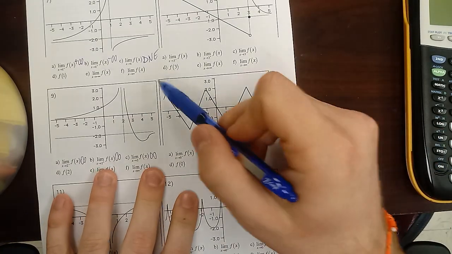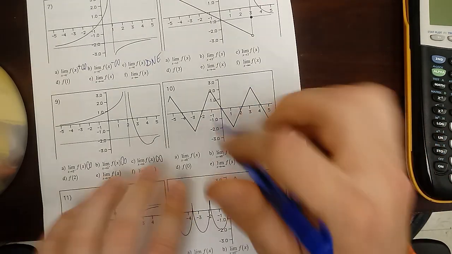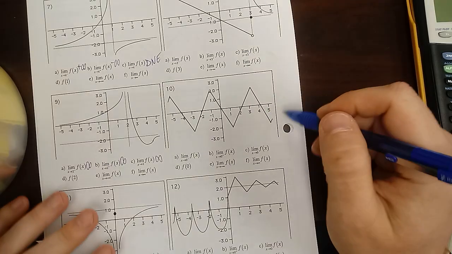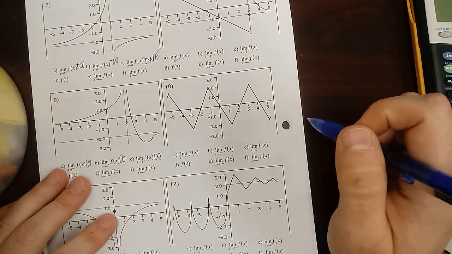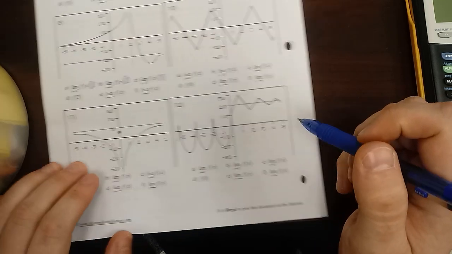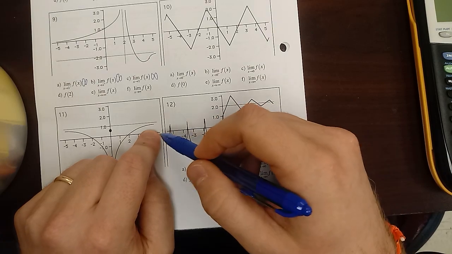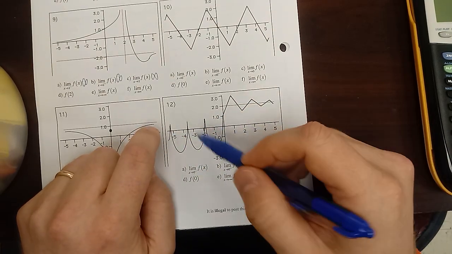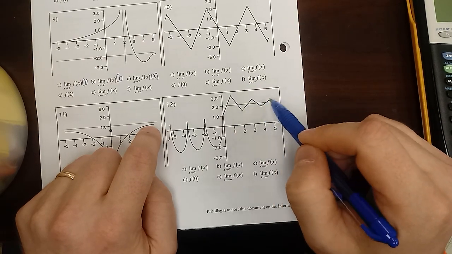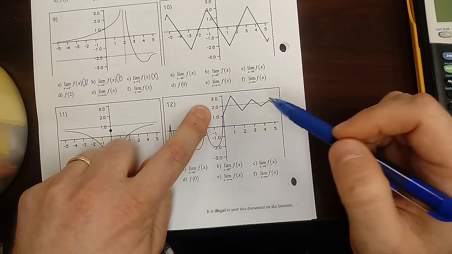All right, anyway, number 10, this is going right. It's oscillating. And so as we go out to infinity, its limit doesn't exist because there's no place where it lands. It just continues to do this oscillating behavior. Same thing in number 12 as we go off to the left. There's no limit as we go off to the left to infinity because of the oscillating pattern. But to the right, you can see that it is getting smaller and smaller and smaller. So as we go to positive infinity, it actually will approach 2.